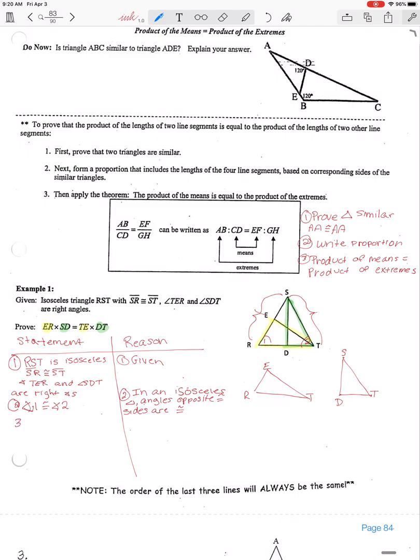Alright, so for step 3, we have another given that angle TER, which would be right here, and angle SDT is right here. They tell me they're right angles. So right there, we know that all right angles are congruent. So we can say angle TER is congruent to angle SDT because all right angles are congruent.